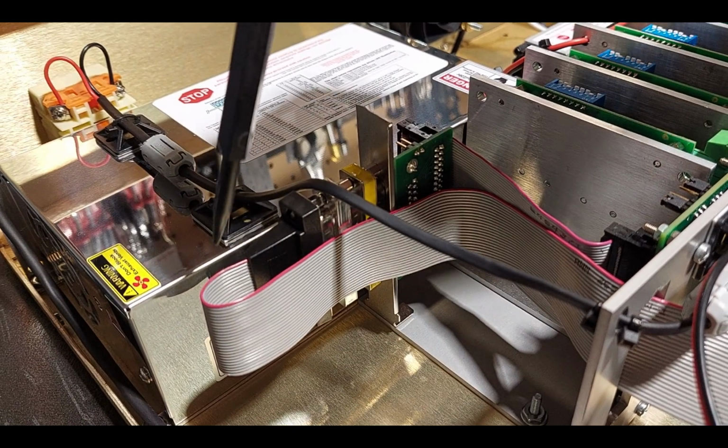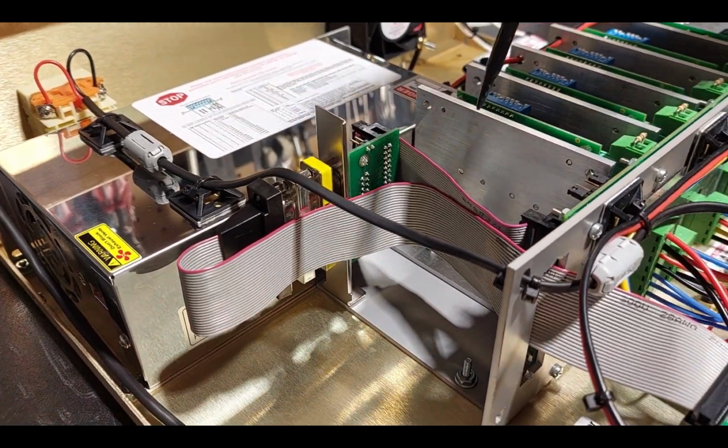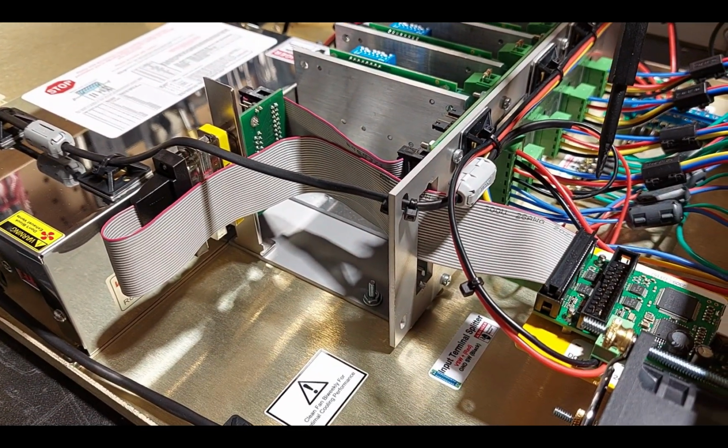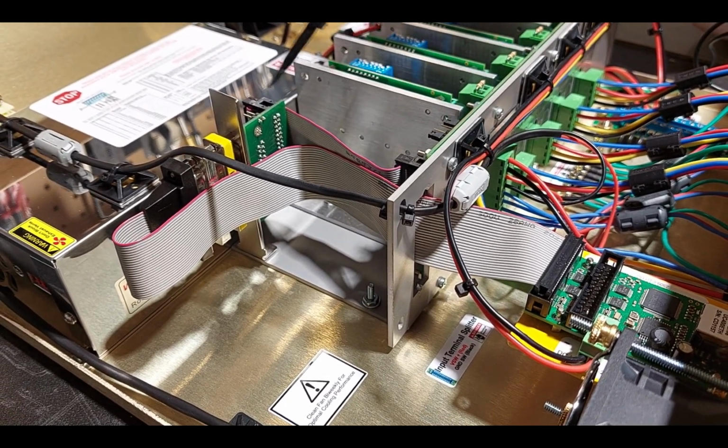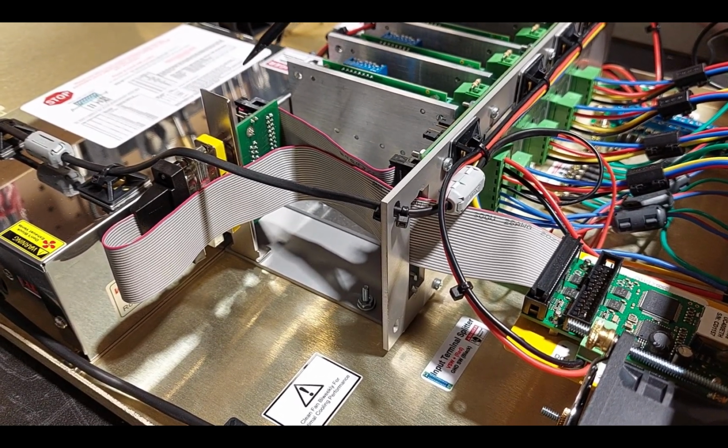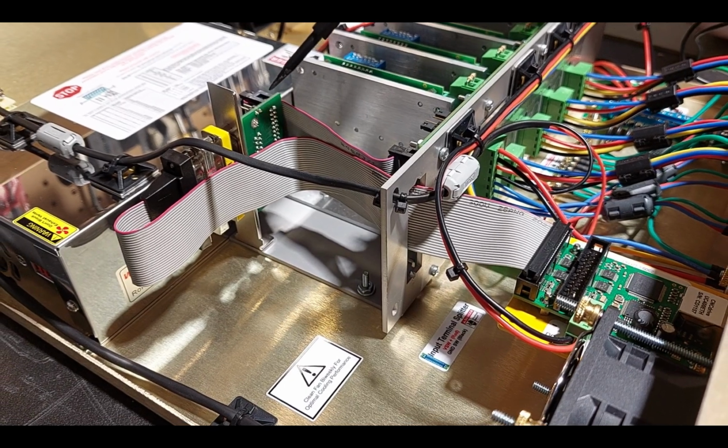So all of our signals then going into the drive are being filtered coming from the UC400. Okay? We take nothing for granted. Everything should be, once again, filtered or shielded.